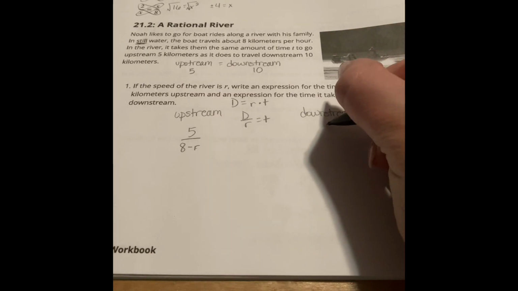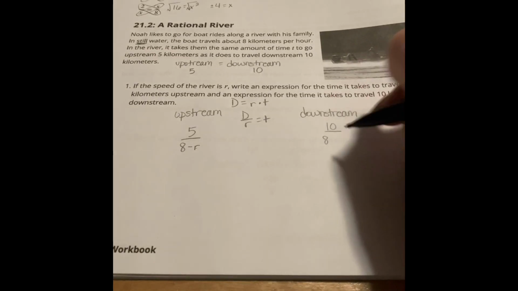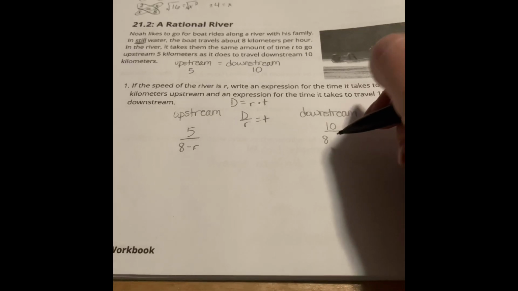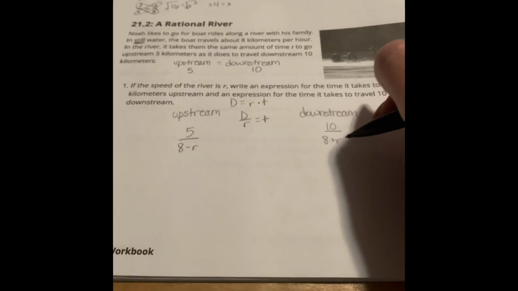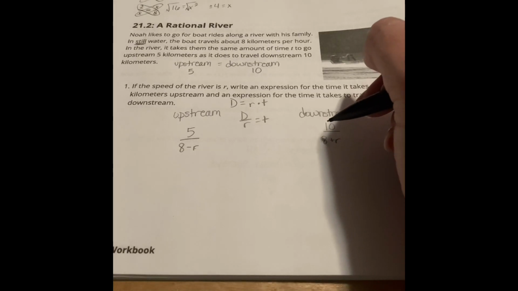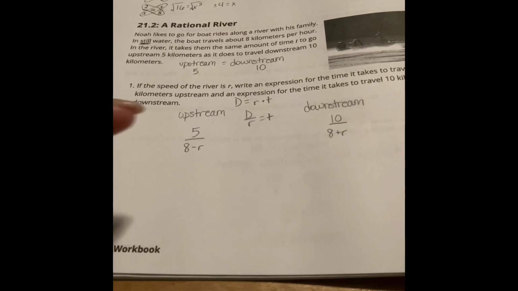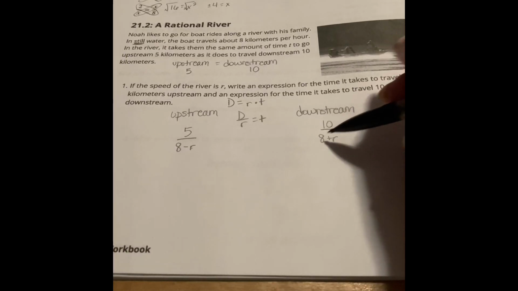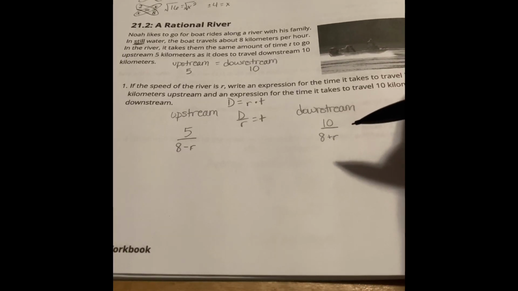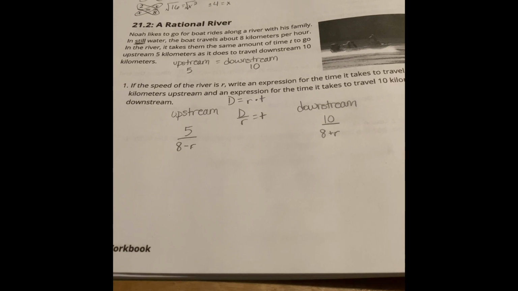The downstream, similar in that you're going 10. Again, the still water is 8. But the rate of the river is actually going to help you. This is like a tailwind when you're in track or a tailwind when you're flying a plane. If you start going this way and there's wind behind you, it's actually going to make you move faster. If the river is going an additional 2 kilometers per hour, you're really going to be able to go 10 kilometers per hour. That's what this is talking about.